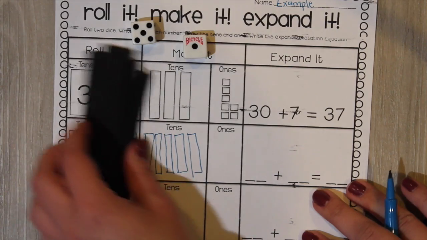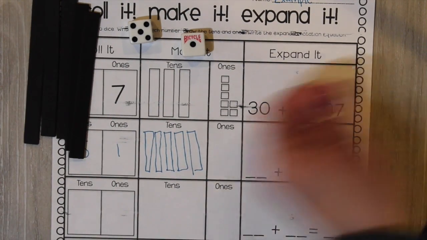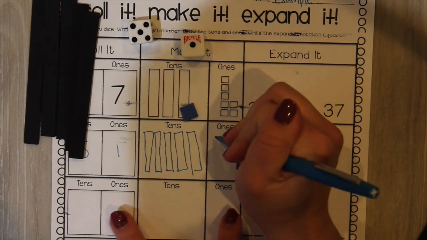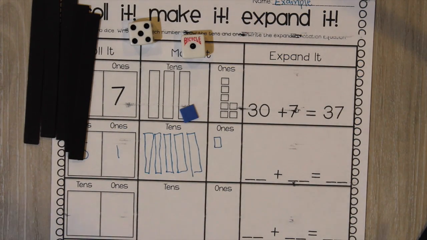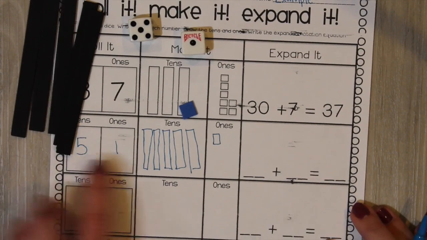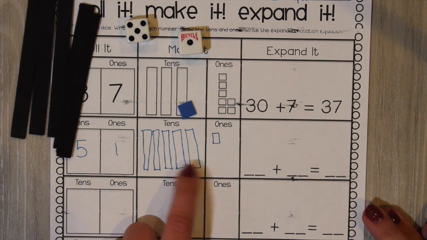Then you need to draw the ones. So we only rolled a 1, so we only need 1 little block in this box. Then next they will write it out into expanded form. So how many tens do they have? 1, 2, 3, 4, 5.